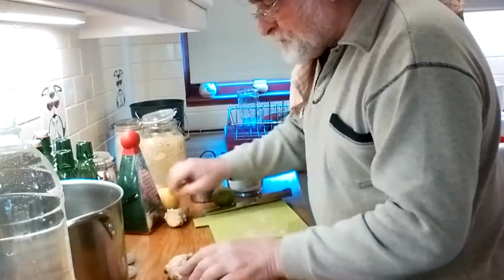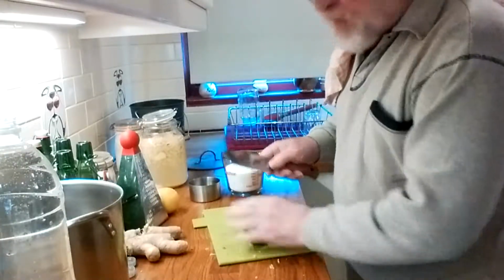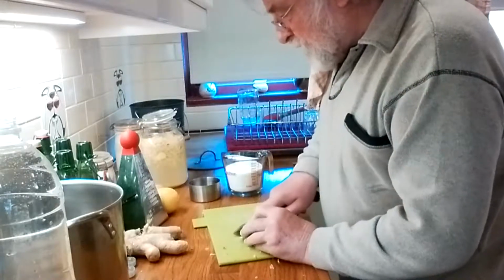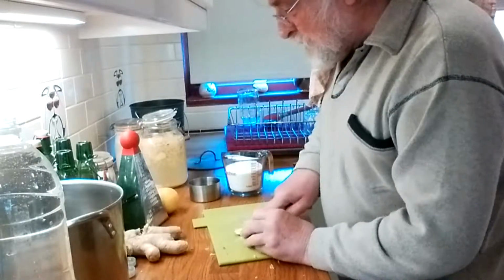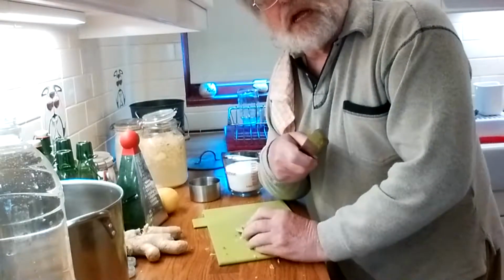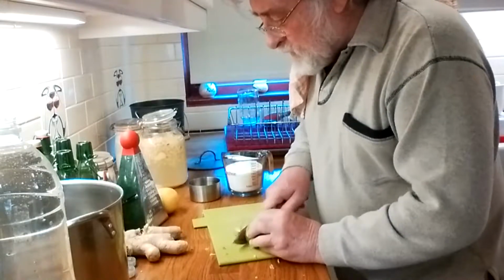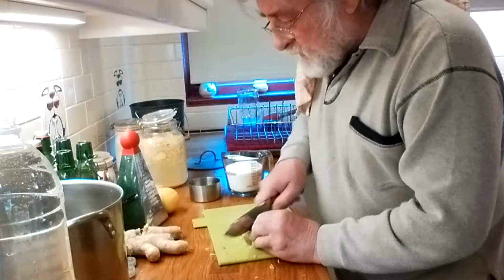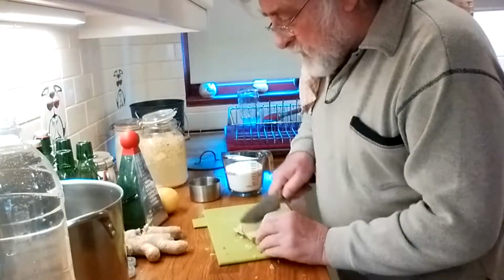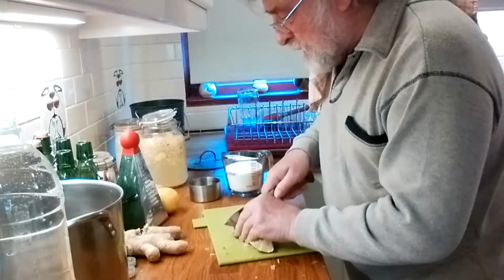I then, on this occasion, fancied a lime, and they do say things like you should squeeze the lime and grate the peel, but I have not noticed any difference whatsoever if you just chop it up and then drop it in.